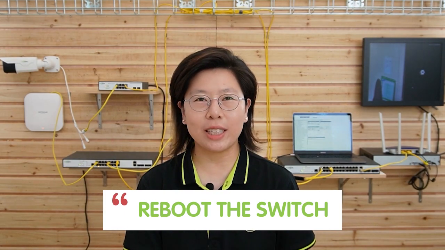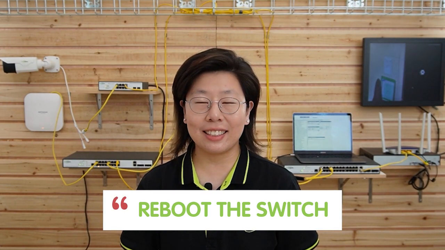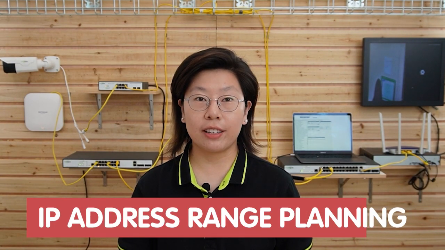So here's some more additional information about DHCP. First, reboot the switch. The switch would likely need a reboot to apply the new DHCP settings fully. Second, IP address range planning. You should plan your IP address range carefully to accommodate the expected number of devices on your network, because you have to leave room for future growth to avoid running out of available IP addresses.